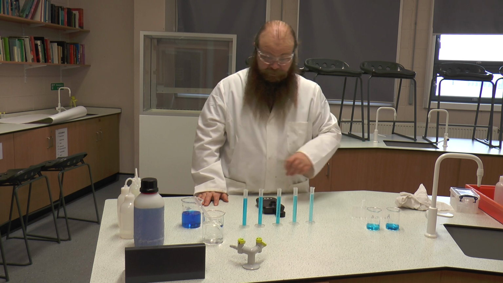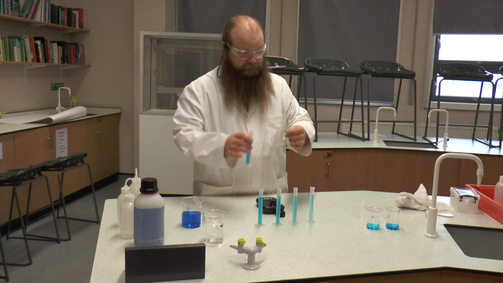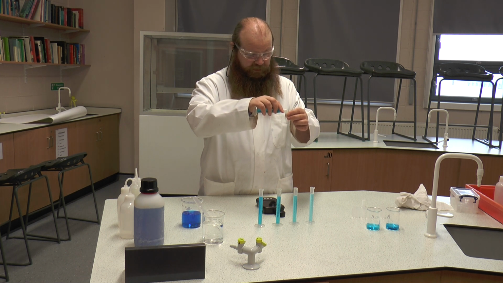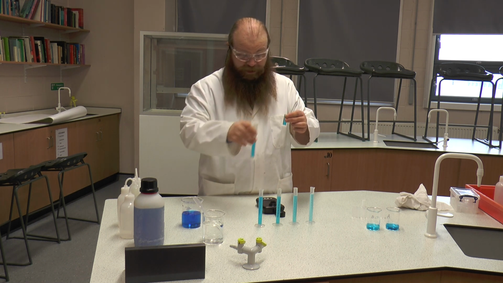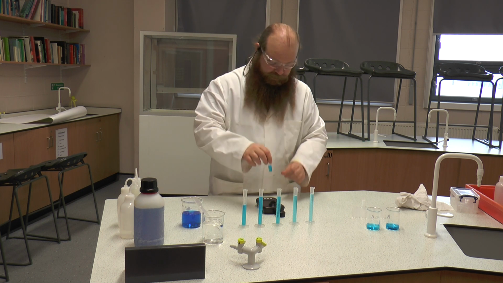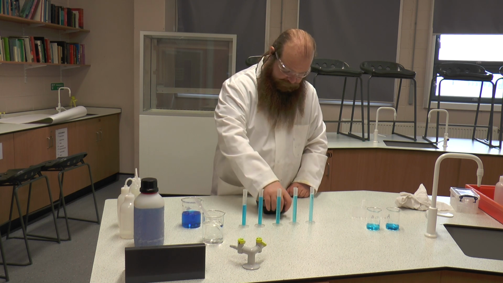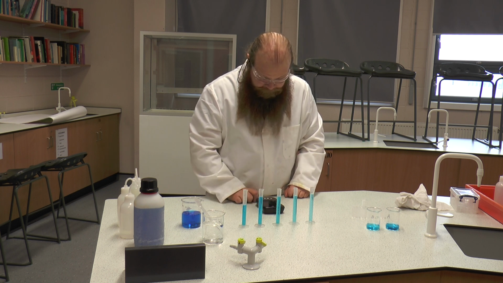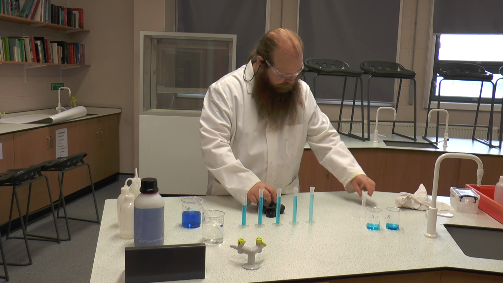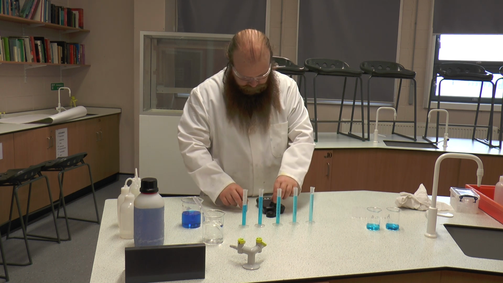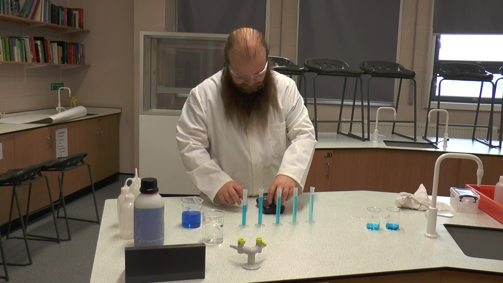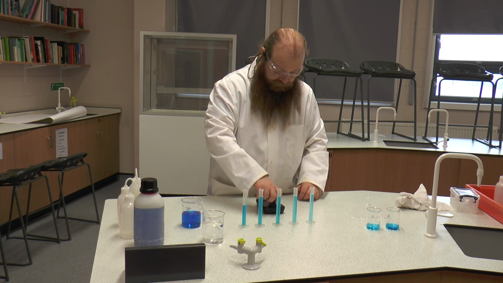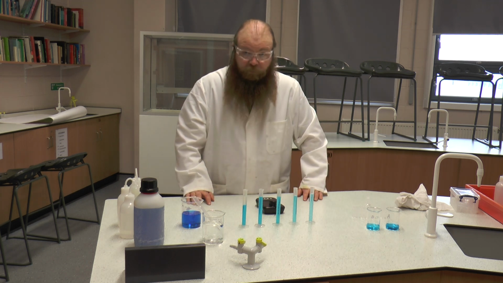So we're going to take the first one, okay, and we're going to add, again, 2/3 full of our sample. In this case it's 1 molar. You will need to write down the readings I'm going to give you as we go through this. We're going to place it in. We're going to place the lid on. Still 100. And it has come out with a reading of 1.4.